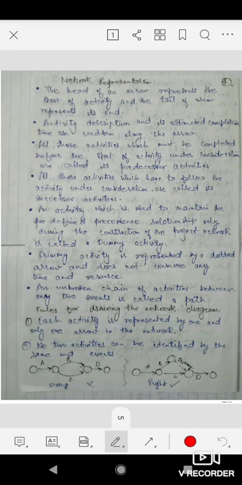So, network representation. First point: the head of an arrow represents the start of the activity and the tail of the arrow represents its end. We represent an activity by an arrow, and this circle represents events.